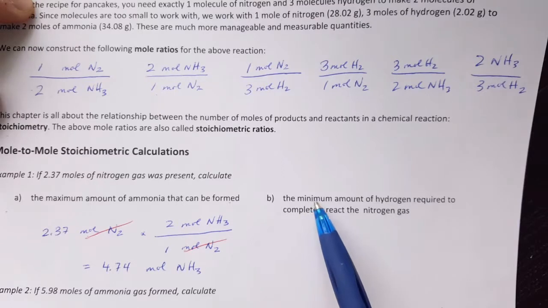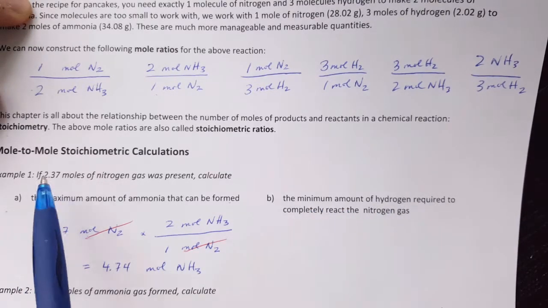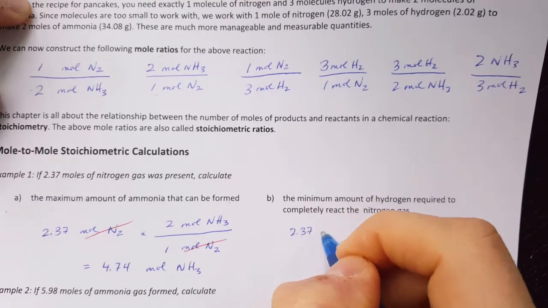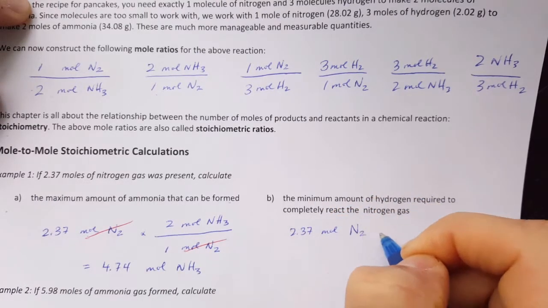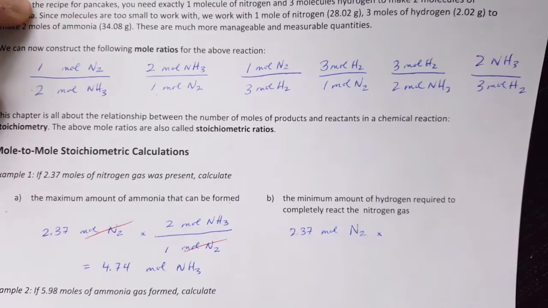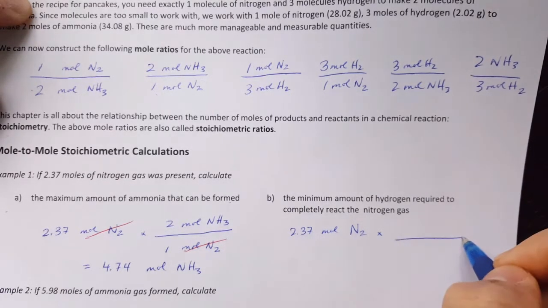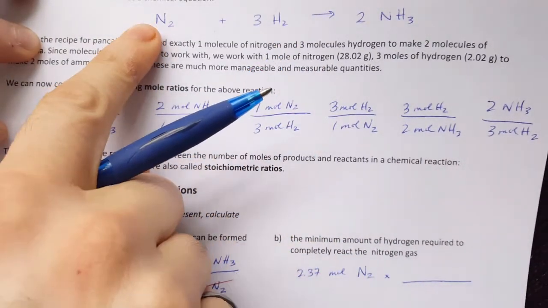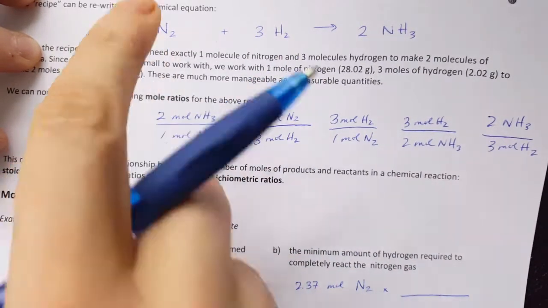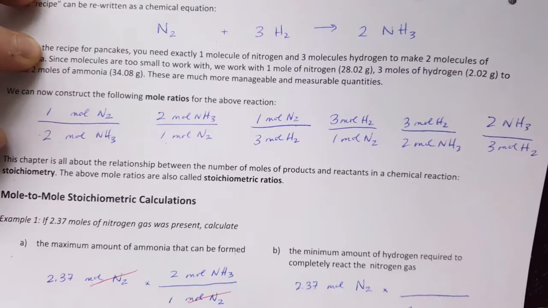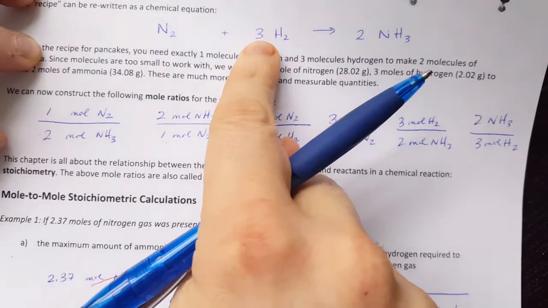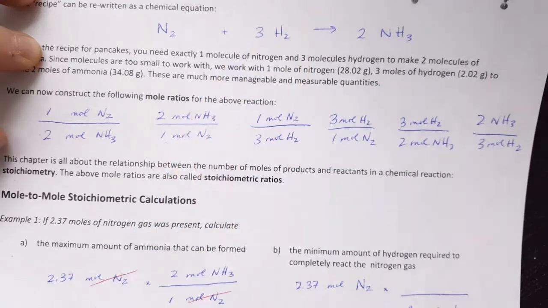Take a look here. It says the minimum amount of hydrogen required to completely react this nitrogen gas. Well, if I had 2.37 moles of nitrogen, how much hydrogen would I need? So I need to pick the right ratio. For every 1 mole of nitrogen, I have, as you can see here in the chemical reaction, 3 moles of hydrogen required.